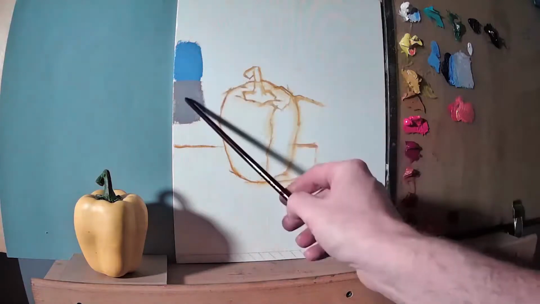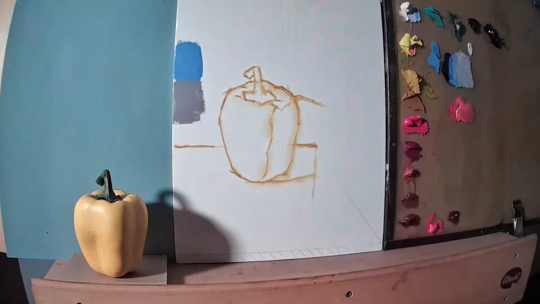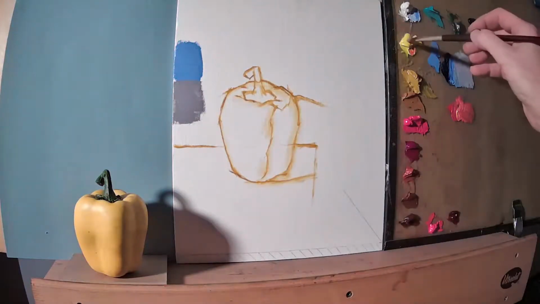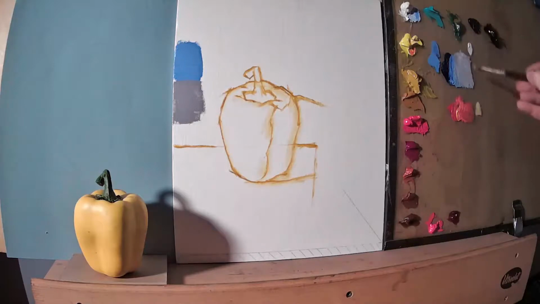That's too intense. That's too gray. It's a little too gray. Do people also see it's a little bit too purple? Yeah, it's kind of a mauve. It's a nice color.